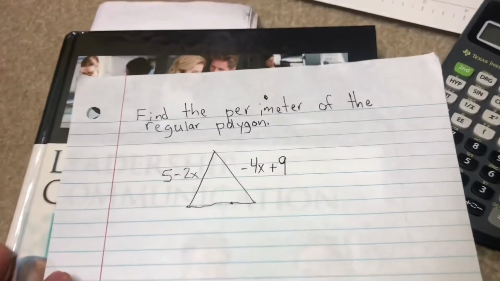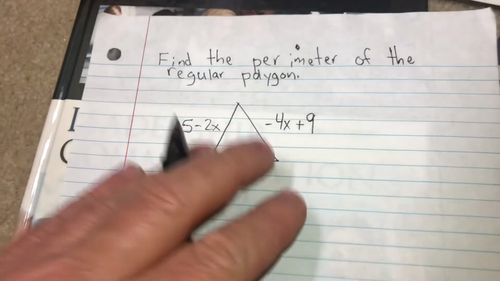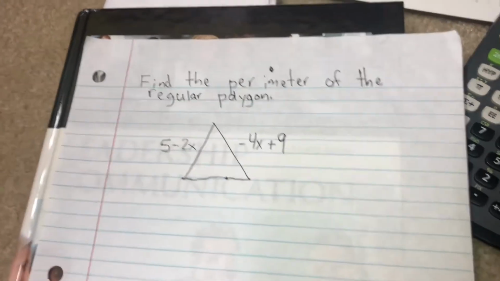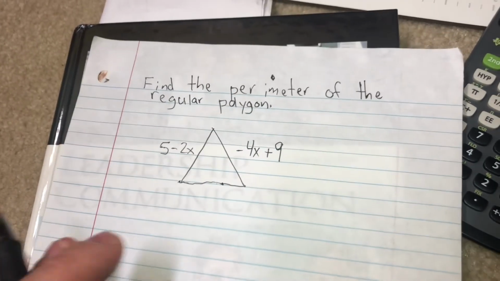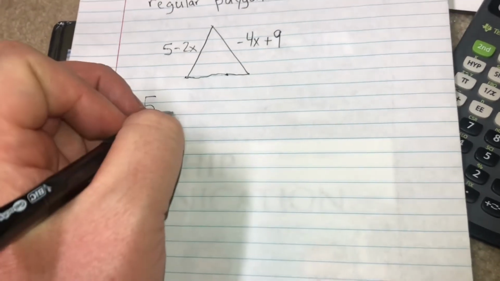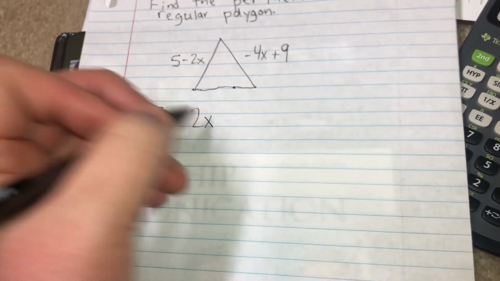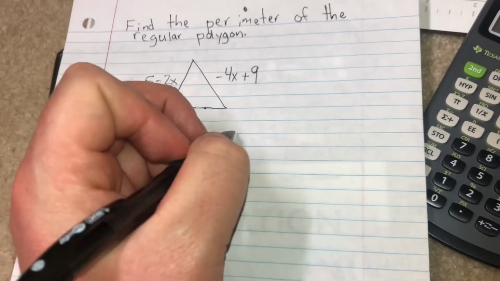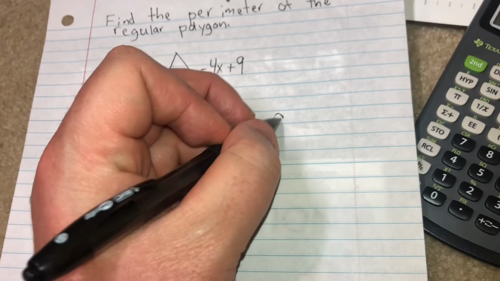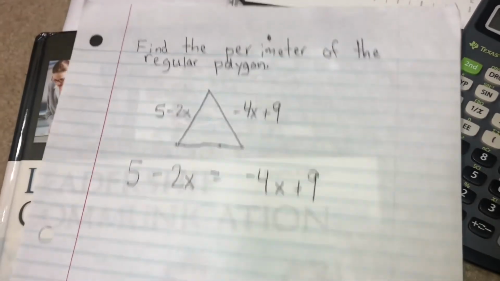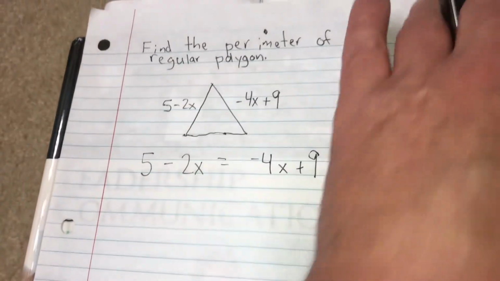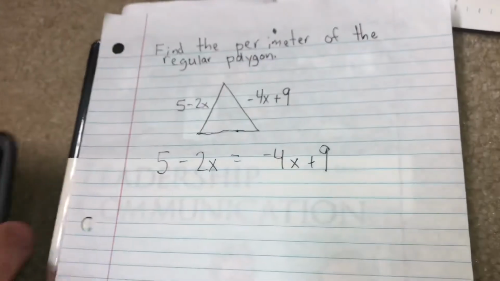Now, the fact that it says that this is a regular polygon, like we said, it means all three sides are the same length. So then I know that 5 minus 2x is equal to negative 4x plus 9. Because it's a regular polygon, the two sides are the same length, thus these are equal. So now I just need to solve for x.